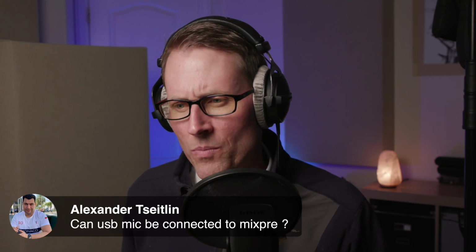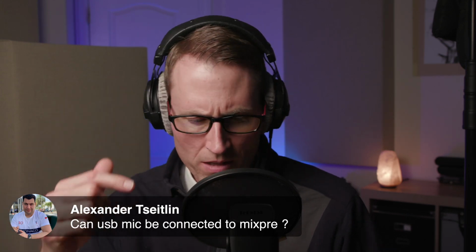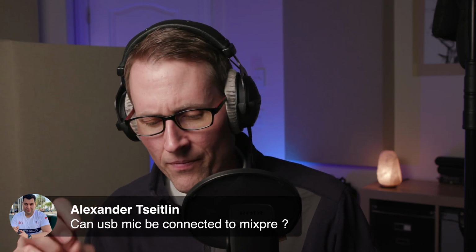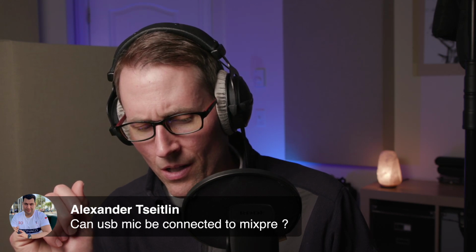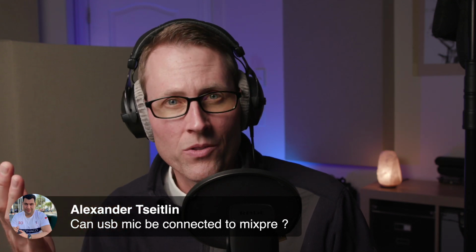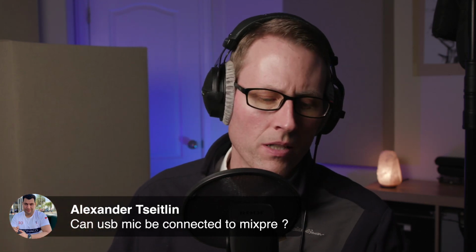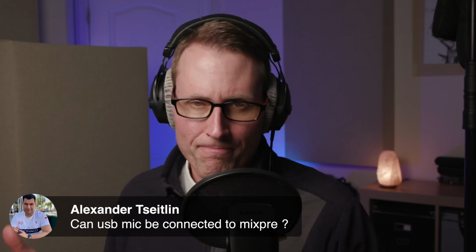Alexander asks, can a USB mic be connected to the MixPre? This one cannot, no. The MixPre does not have a USB microphone input capability. I don't think it has the ability to connect as a USB audio interface. I have never plugged this in to see if that would work. Has anyone else tried it? But last time I talked to somebody who tried doing something like that, they couldn't get it to work. So I don't think it works. It's certainly not designed to do that.